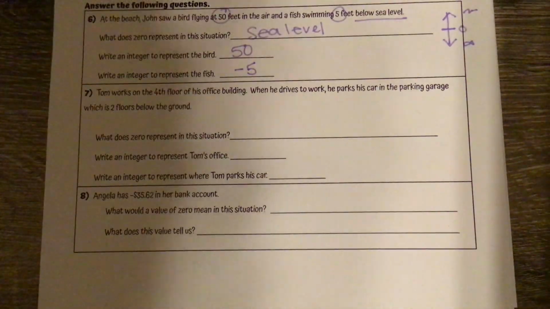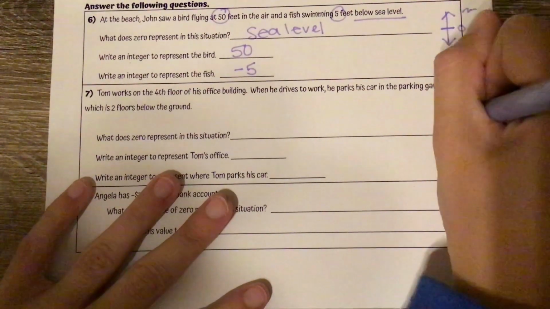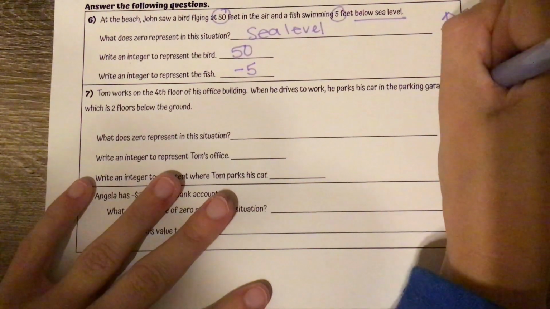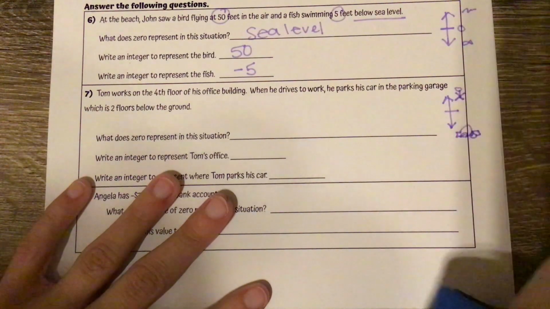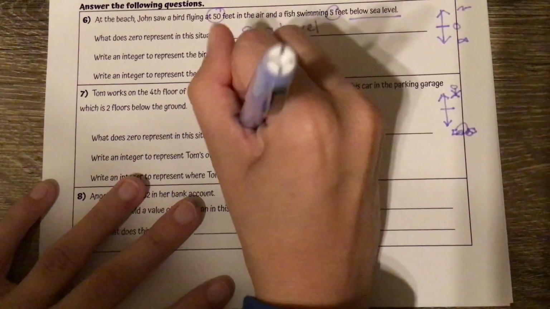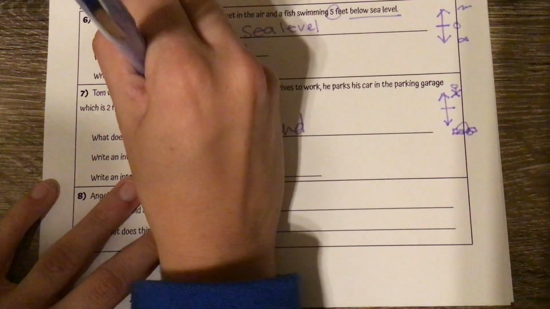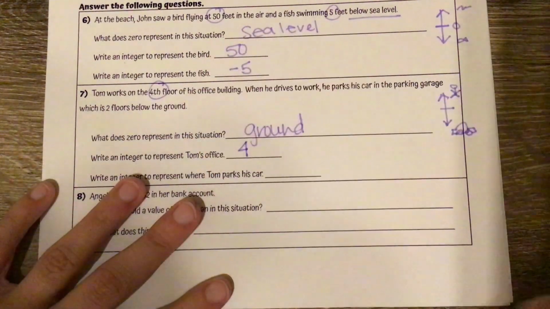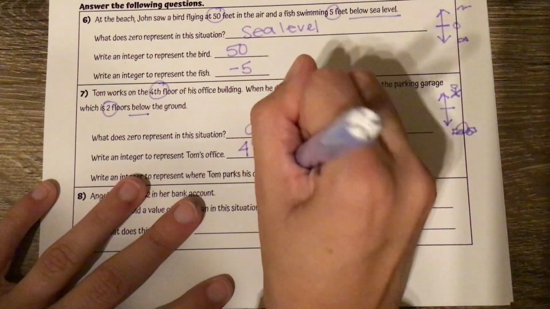Number 7, Tom works on the 4th floor in his office building. When he drives to work, he parks his car in the parking garage, which is 2 floors below the ground. So we're looking at, we have our 0, we have his office, and we have his car, which is below ground. So what does 0 represent in this situation? Our 0 is the ground or ground level. So representing his office is on the 4th floor, so that's positive 4. His car is parked 2 floors below the ground, so negative 2.